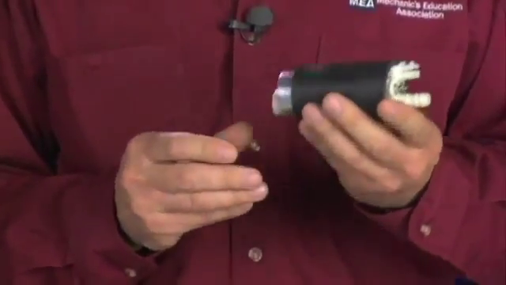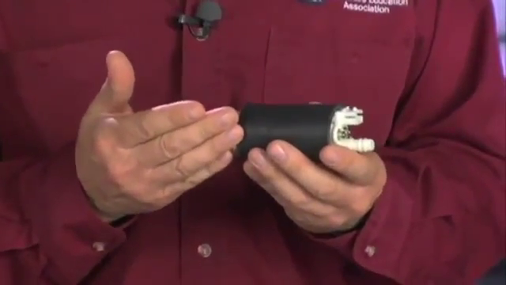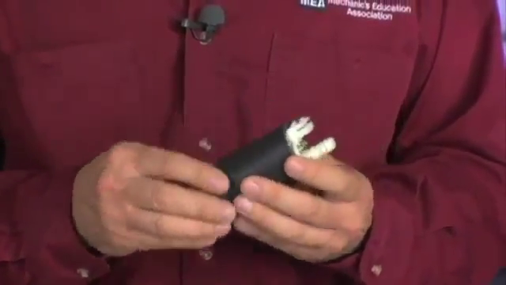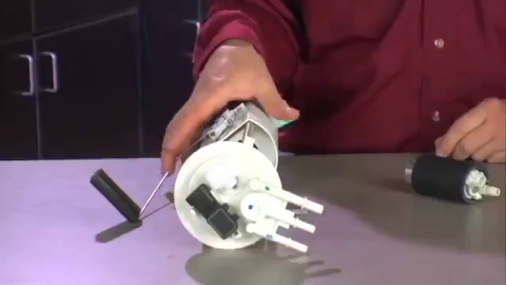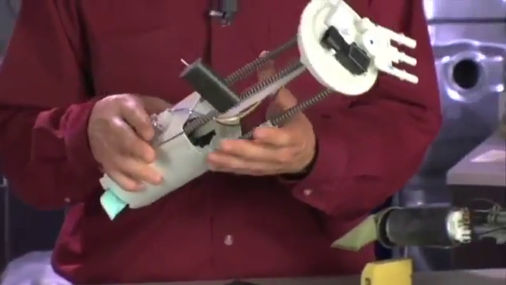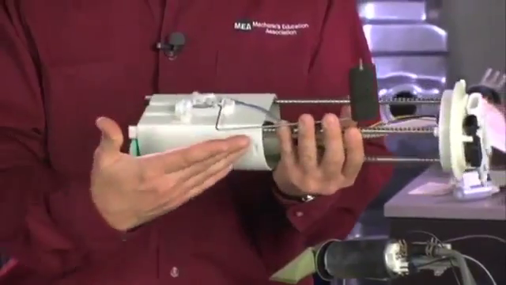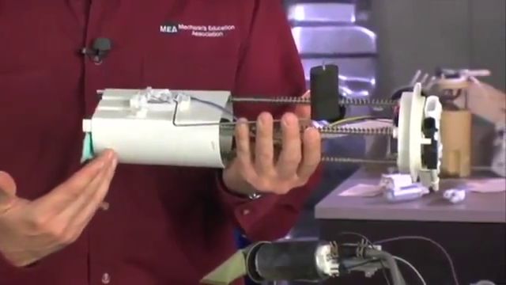All systems start with a fuel pump. The fuel pump is going to be mounted in the tank in most applications, usually on a hanger or in some cases an assembly called a fuel pump module. So we can have the fuel pump separate or in a module assembly.